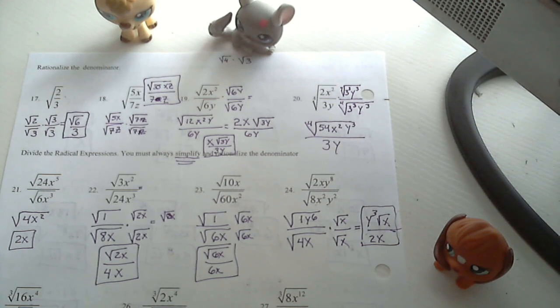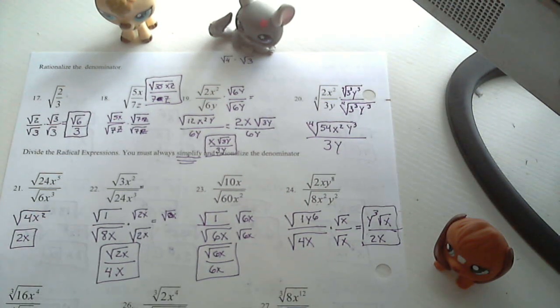Here we go for part 2 of the 9-2 notes. Now we're going to not be multiplying as much as simplifying, and we're going to have some division involved. As usual, this will be a little bit more challenging than the front side with multiplication. First, let's revisit rationalizing the denominator.